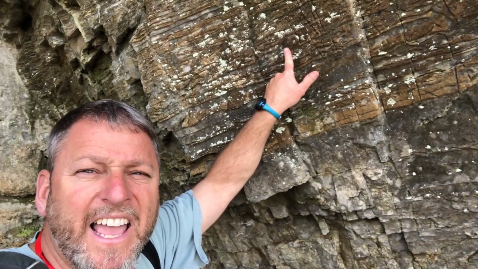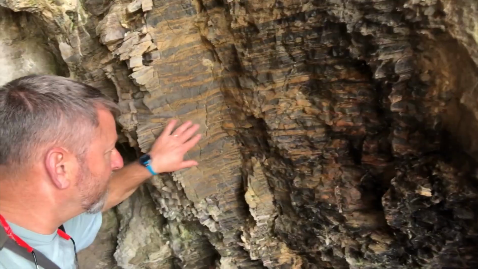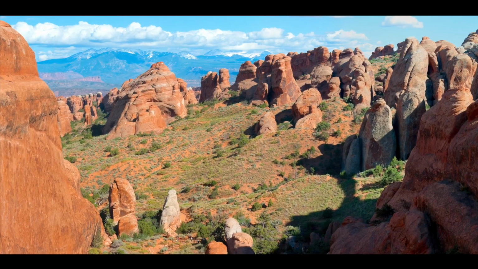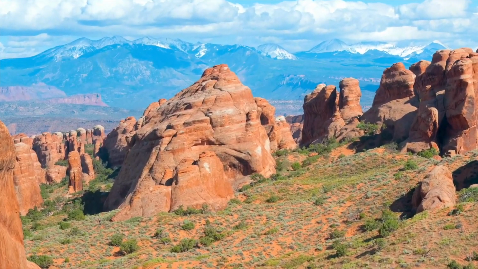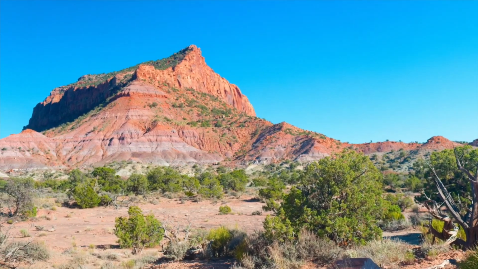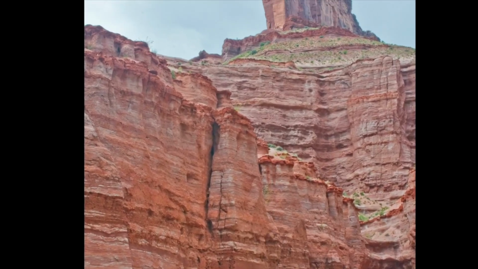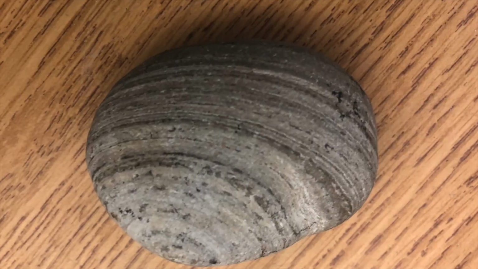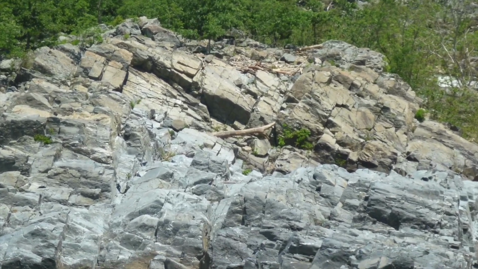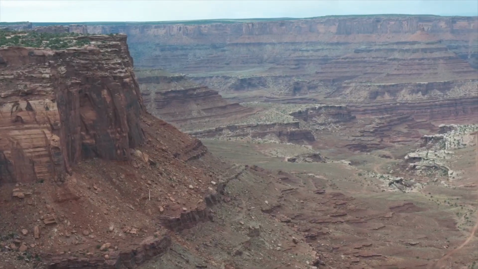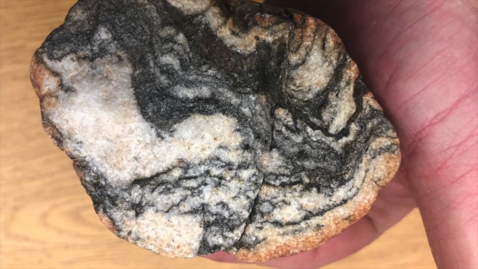Some rocks have lines and layers. Sometimes the lines and the layers can be different colors. Some rocks have wavy or curved lines.